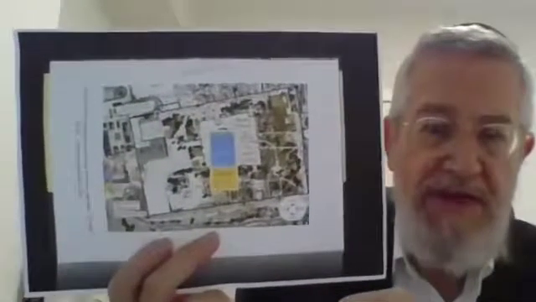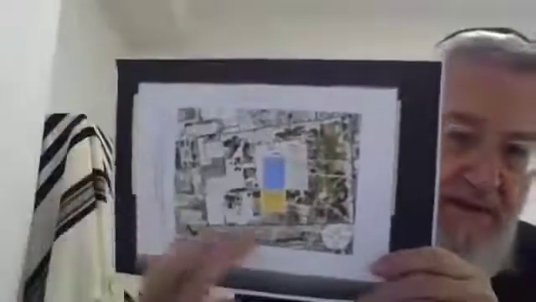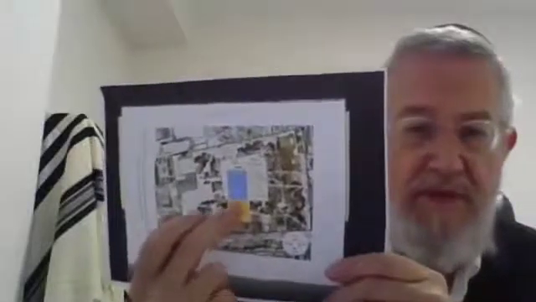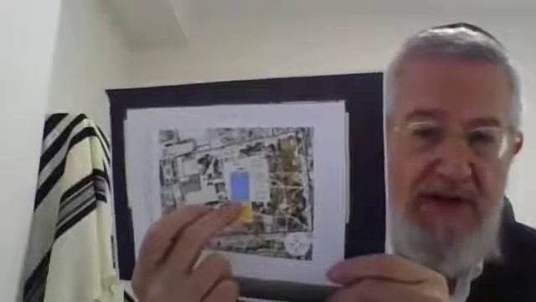This is an aerial view of today's Har HaBayis. The gold is the Ezras Nashim. The little white are the steps to go up the Shar Nikanor. The blue is the Azara, and you can see in the Azara, they're showing you a Mizbeach.